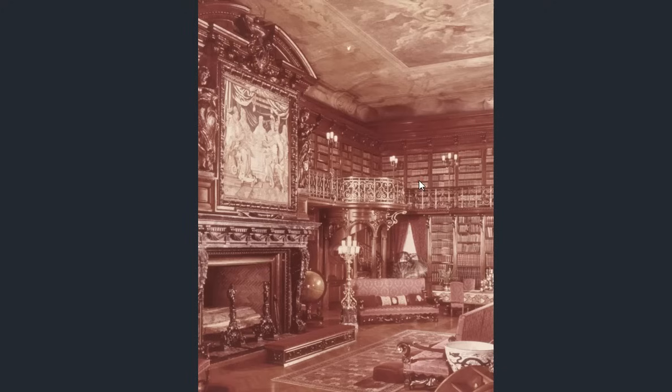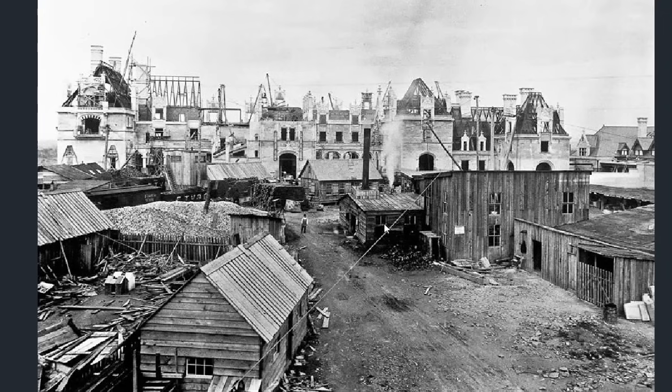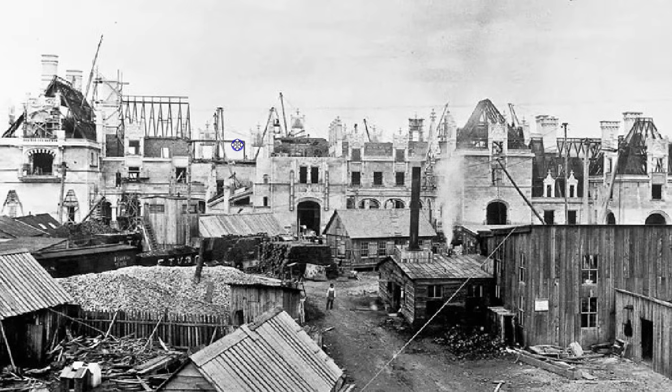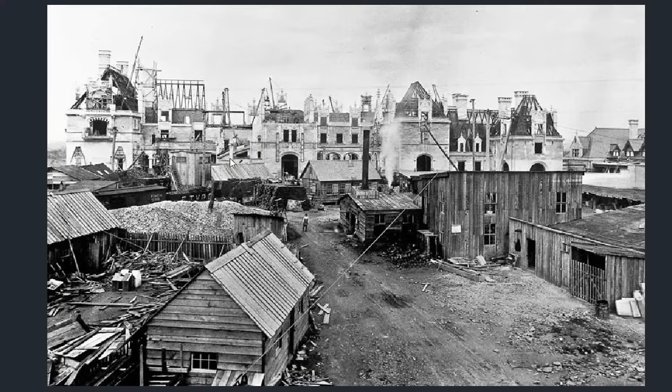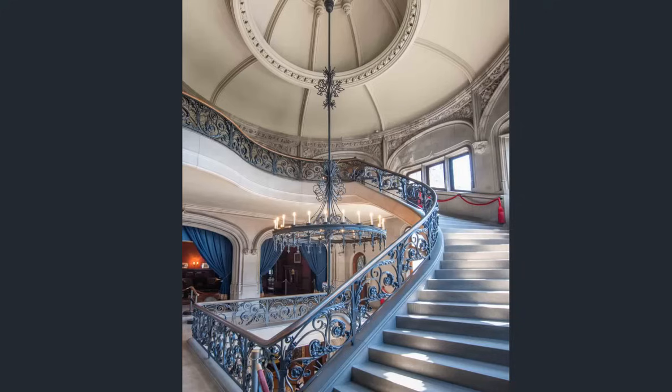Of course, the narrative goes that Vanderbilt had such taste that he brought a lot of this stuff over from Europe and had it installed in his mansion. And this is a depiction, apparently, of the mansion under construction. Make of it what you will. We're going to keep moving forward. I'm not going to dwell on this.